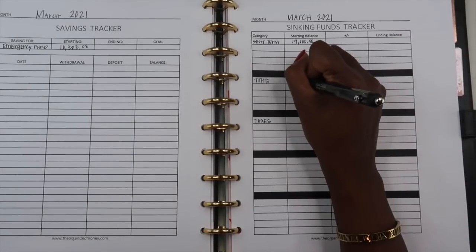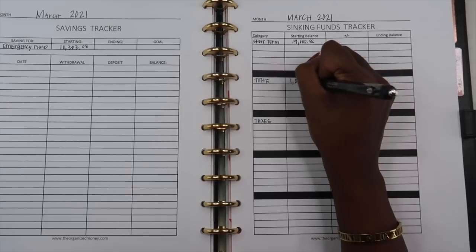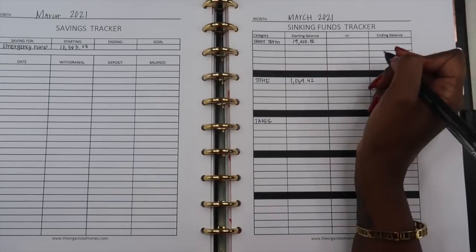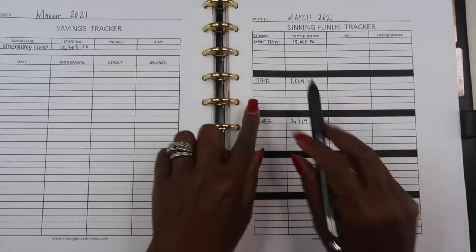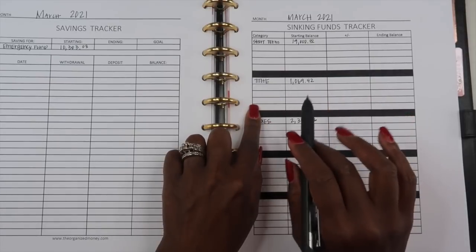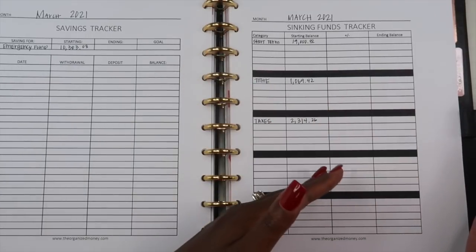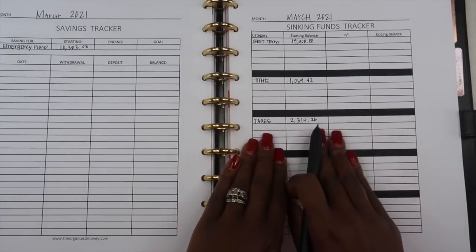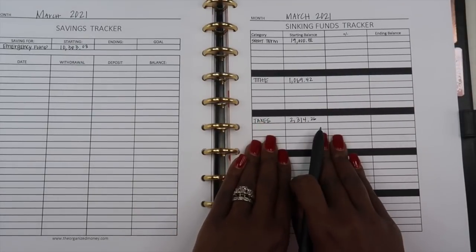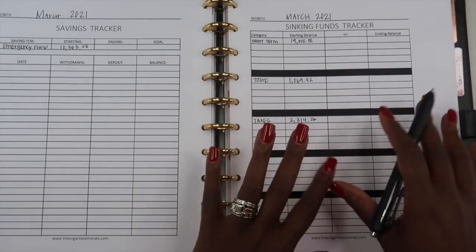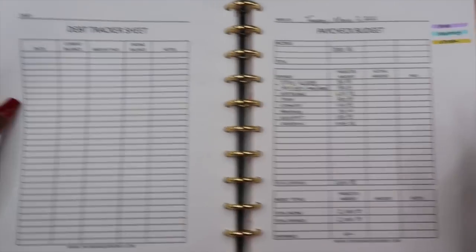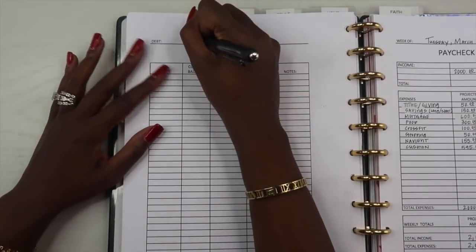So I'm just going to write down the beginning balance that is currently in that account. And then when we get into March, I will move this tithe money into our actual account and give it to our church. And I will leave the taxes amount still in the account until we cover our taxes for this year. And the last sheet in here is our debt.